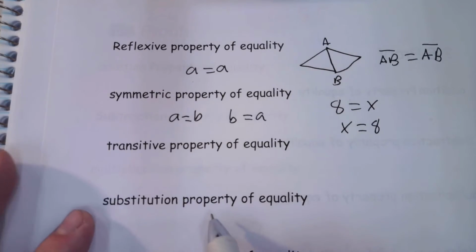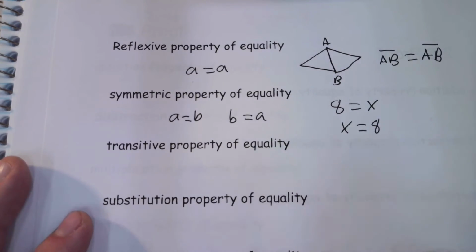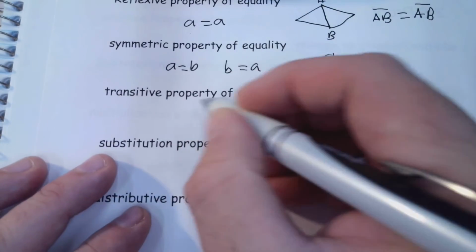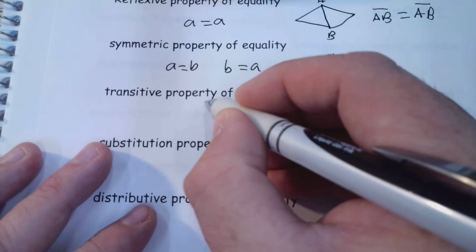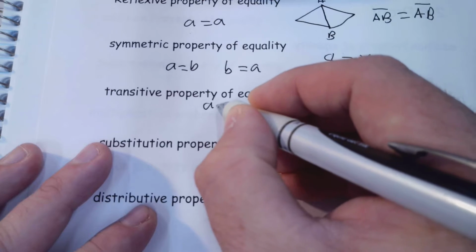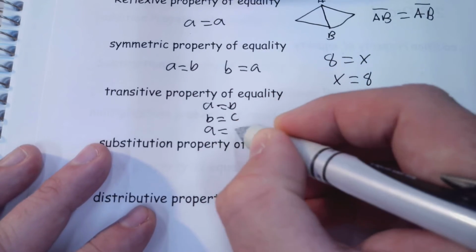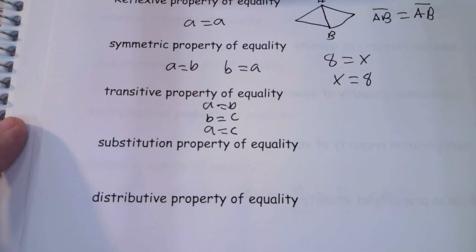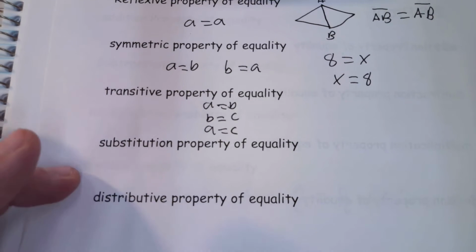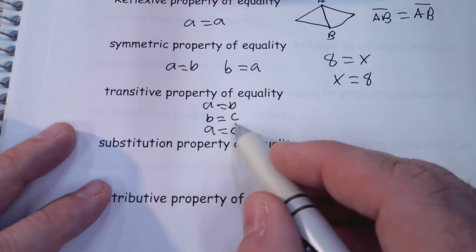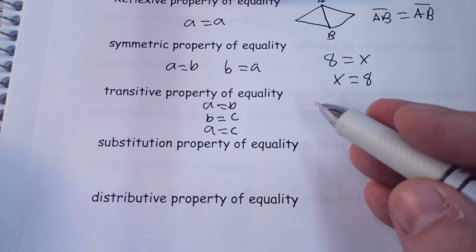Transitive property and substitution property can be a little bit confusing. The transitive property is basically the law of syllogism. That is, A equals B, B equals C, A equals C. Okay, it goes in that order. That's how the transitive property is set up. A lot of times you use the transitive property for more complicated situations.